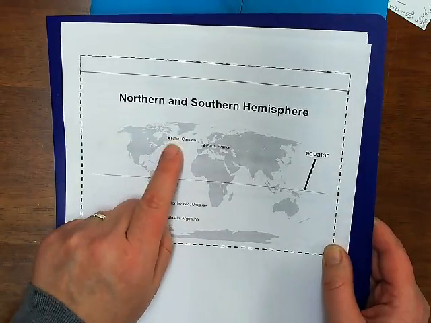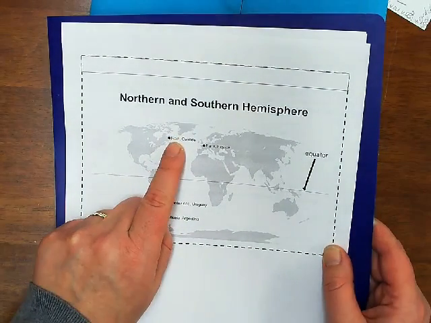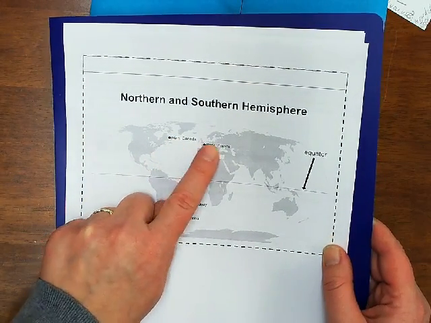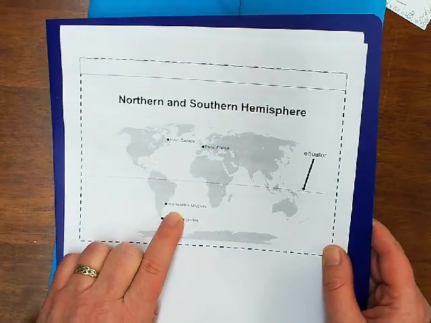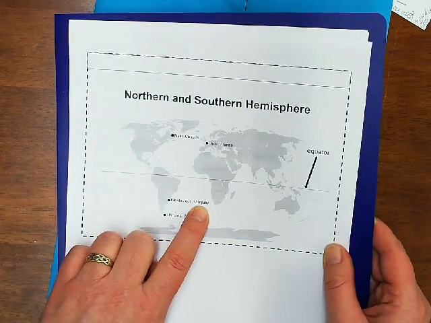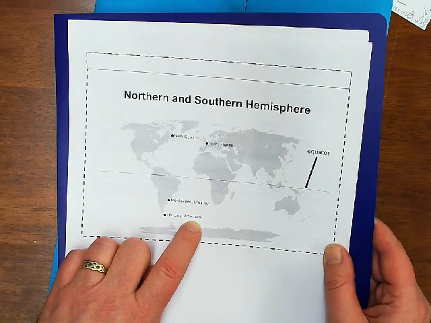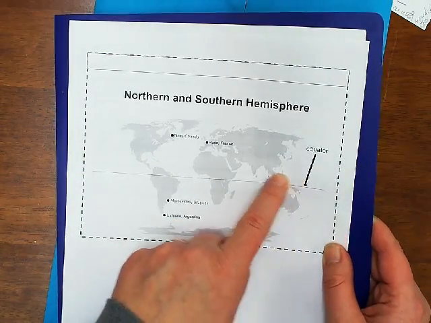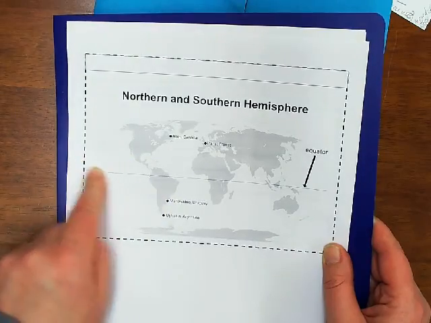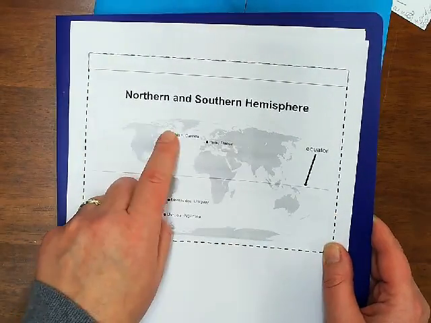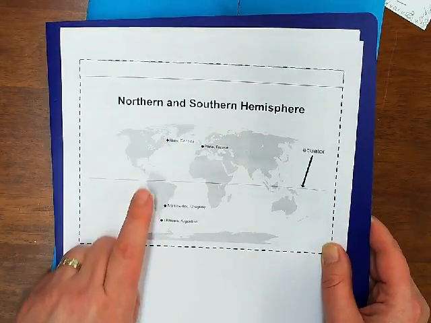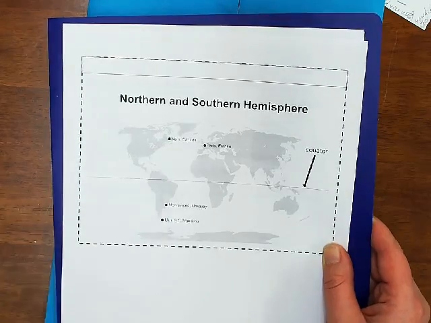You probably remember these. There's Nain, Canada, Paris, France, Montevideo, Uruguay, and Ushuaia, Argentina. And I want you to note there's the equator, cutting our globe in half. There's our northern hemisphere and our southern hemisphere.